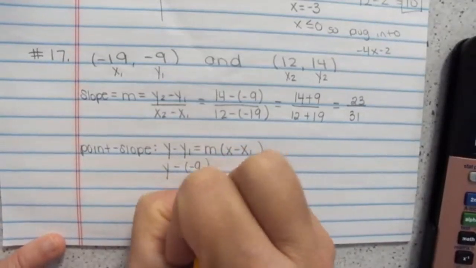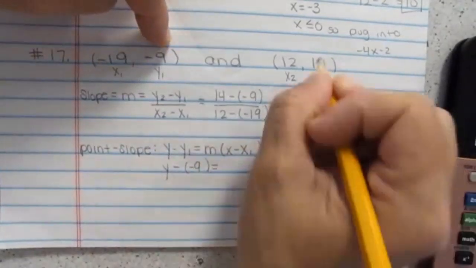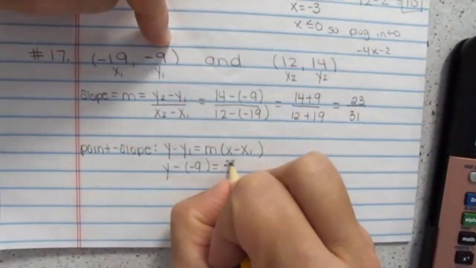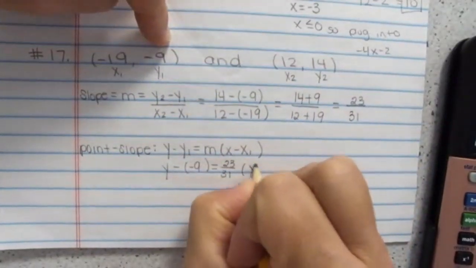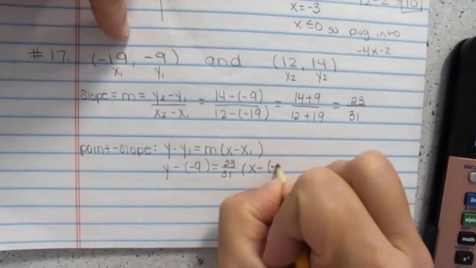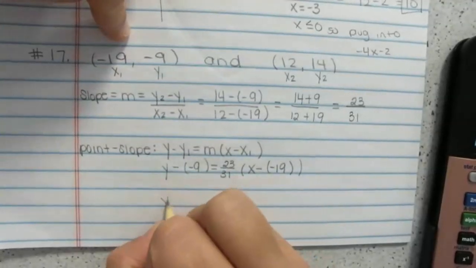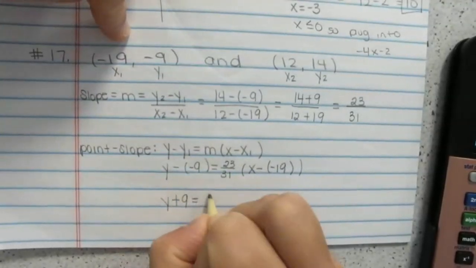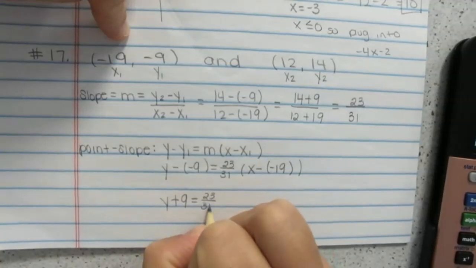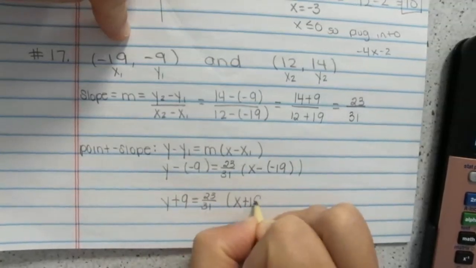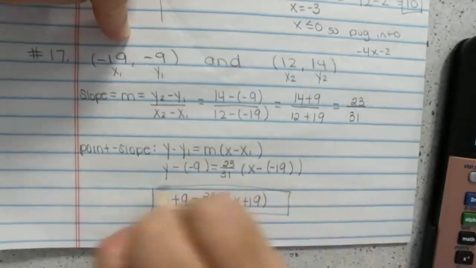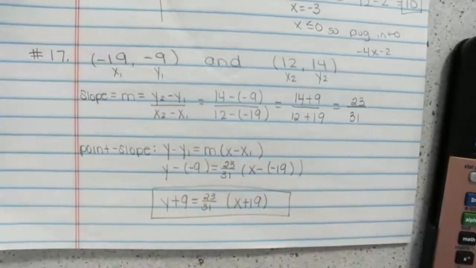So y minus y1, which is -9, we could use either point, doesn't matter, equals m, which is 23 over 31, x minus x1, which is -19, which is perfect. But our last step is those 2 negatives become a positive. So y plus 9 equals 23 over 31, x plus 19. And that's it for point slope form.